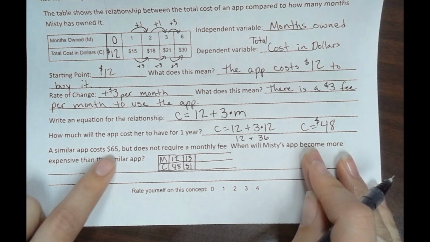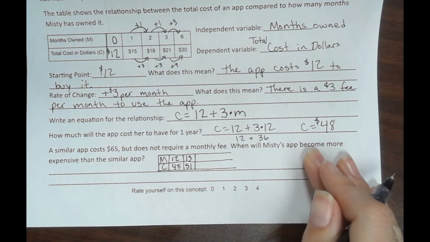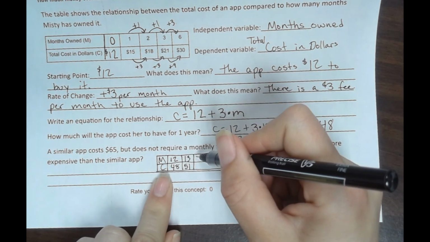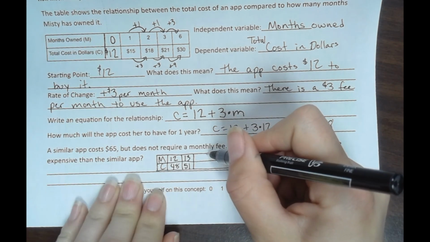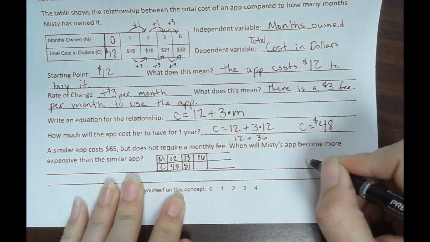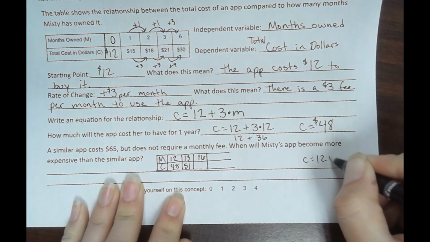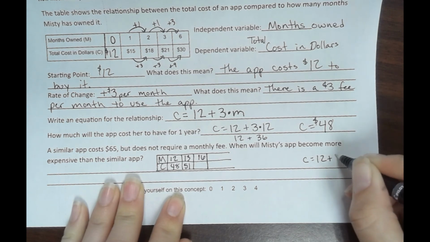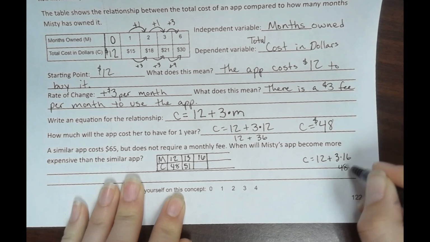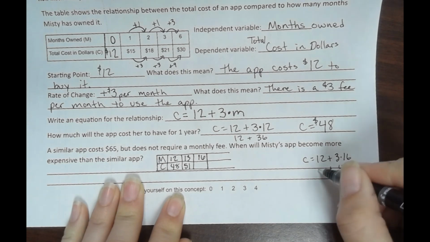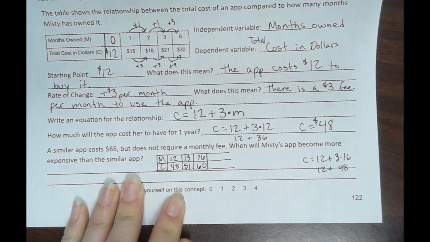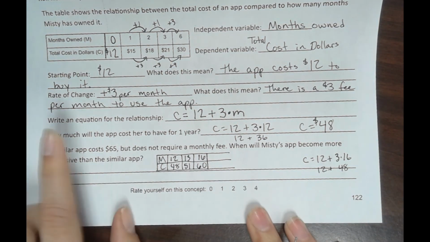This might take me a while to get to 65. So maybe I can play around with some other numbers. If this is growing 3, what if we jump to 16 and see where that is? Let's try 16. I'm going to plug that in my equation. So cost equals $12 plus $3 times 16. Well, 3 times 16 is 48 plus 12. 48 plus 12 is 60. So it's going to cost $60. Is that still over 65? Not yet, but I'm close.